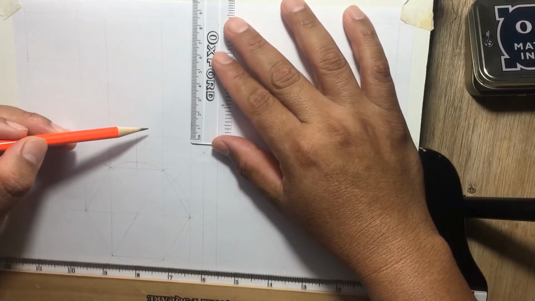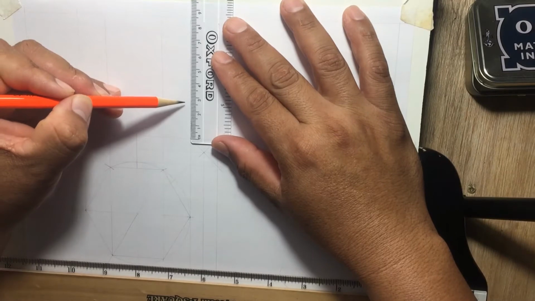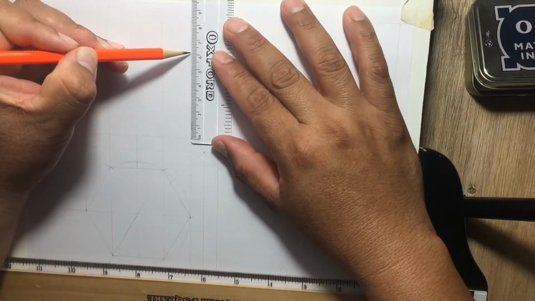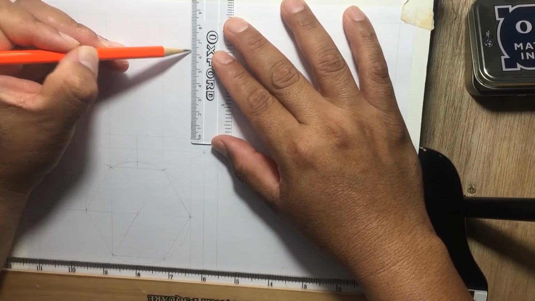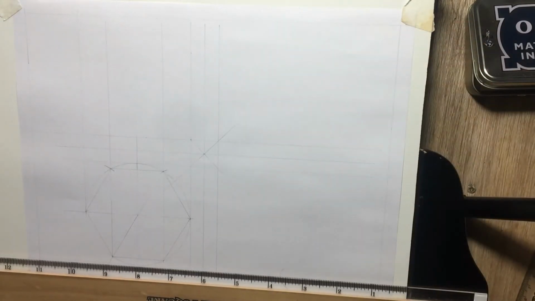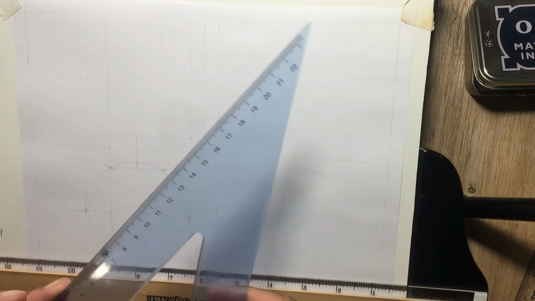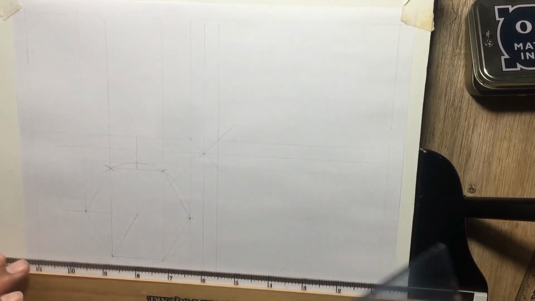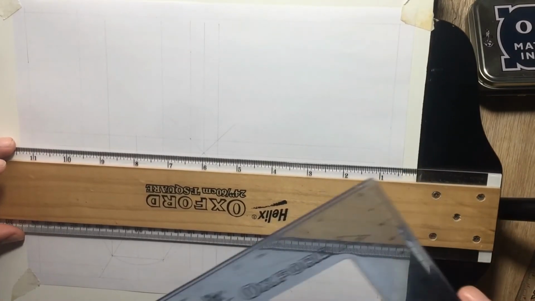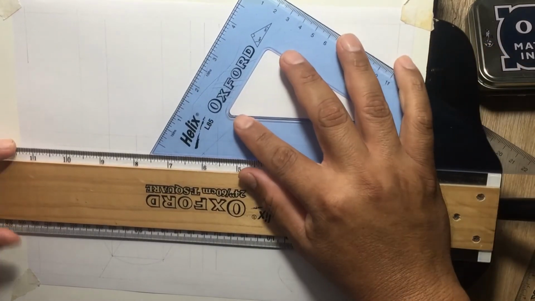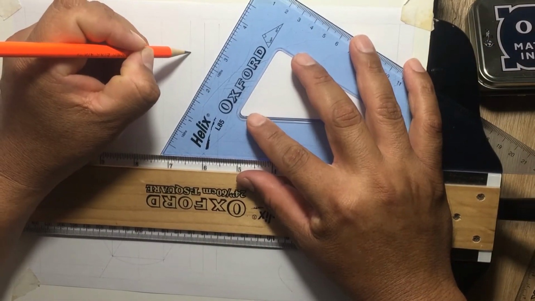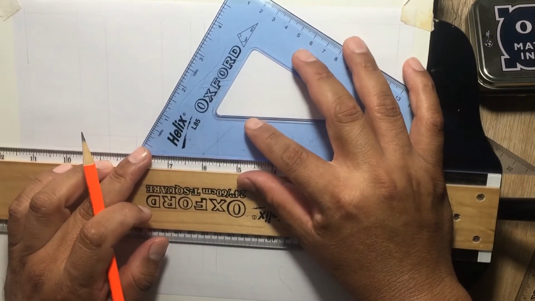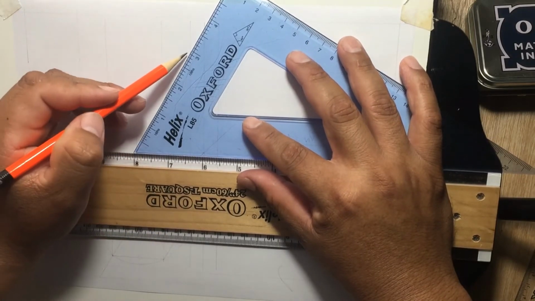So I use my ruler and I will set 62 millimeters, and I will then use my 60 degrees set square along with my t-square, and this 62 is where I want to draw a 60-degree angle.